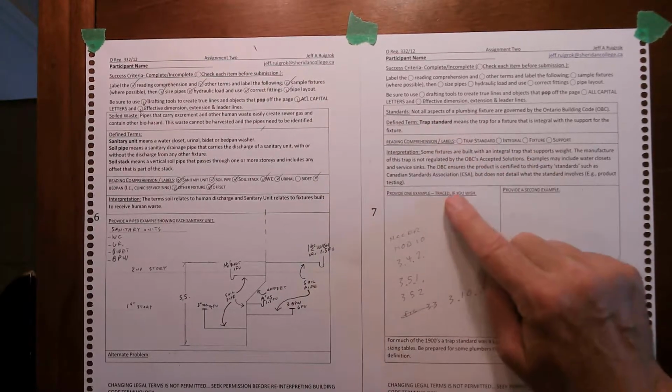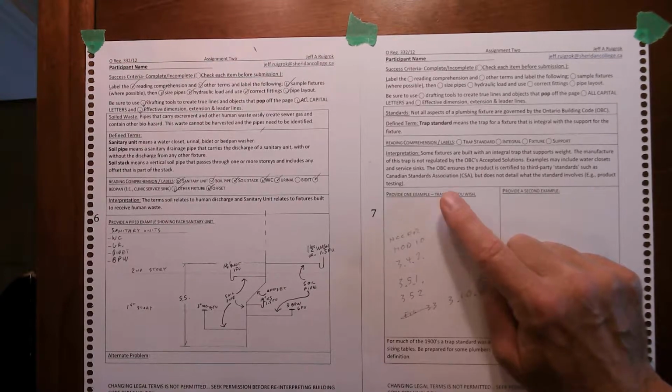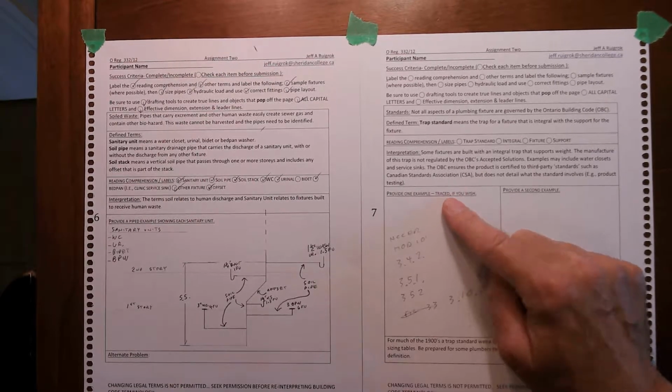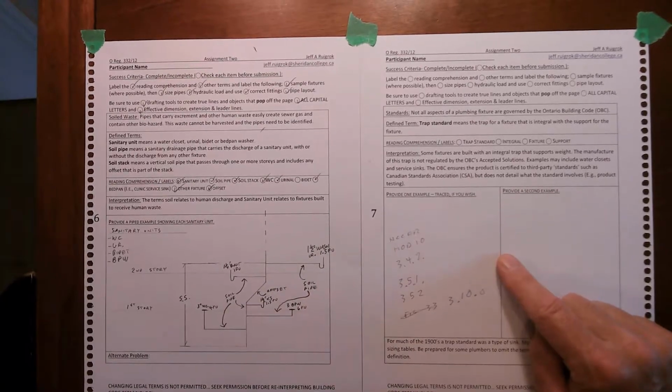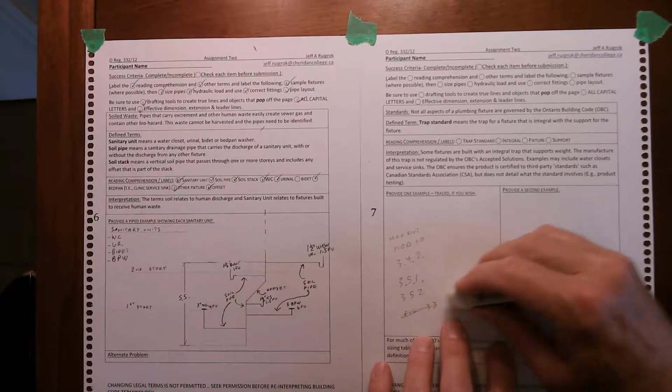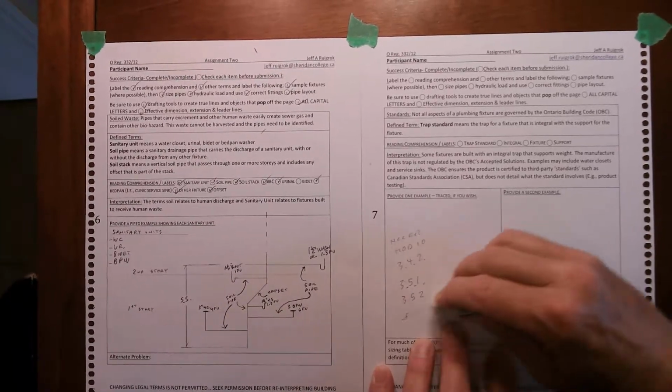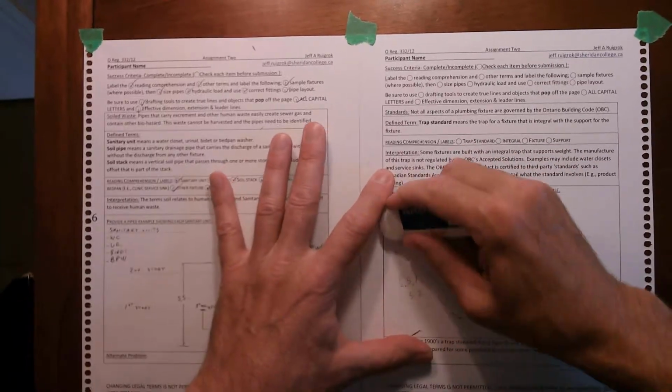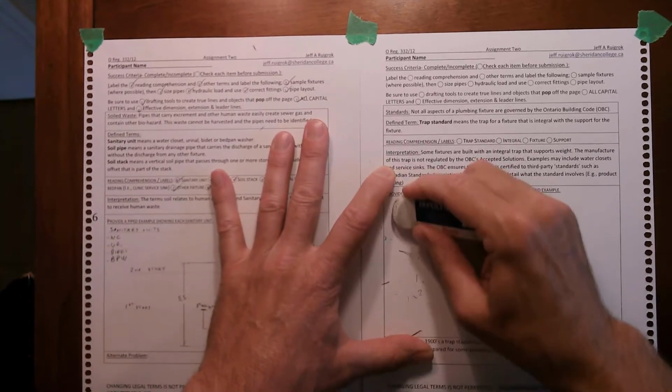The reason I'm telling you this is because you can trace those drawings if you wish for this particular exercise, and that is all it is, an exercise. You can take a look through there and find yourself some trap standards. But first, let me tell you what it is so you know what to look for.